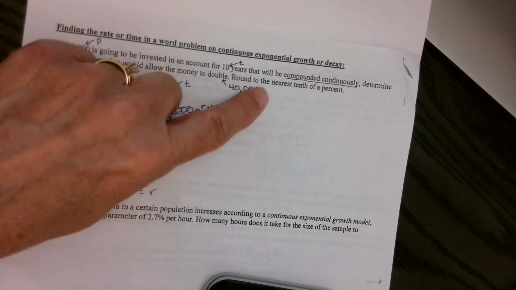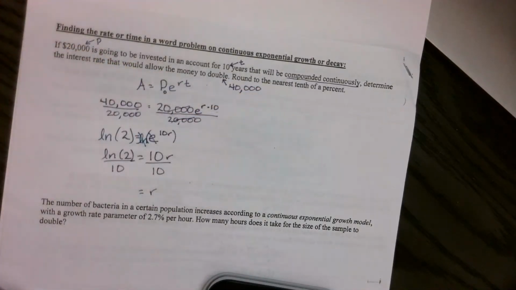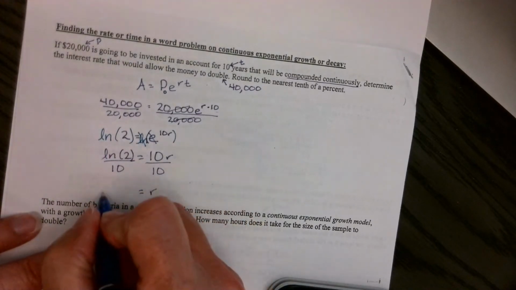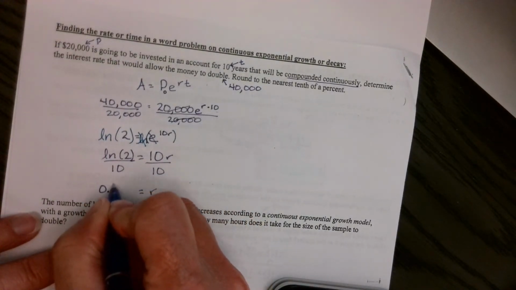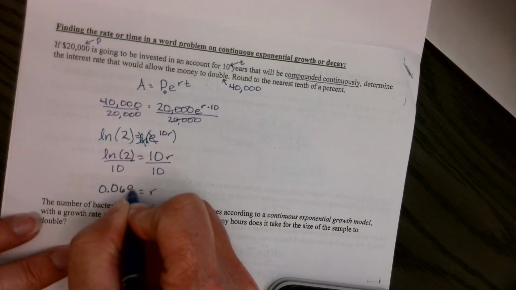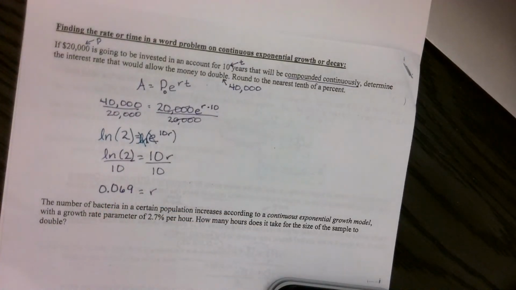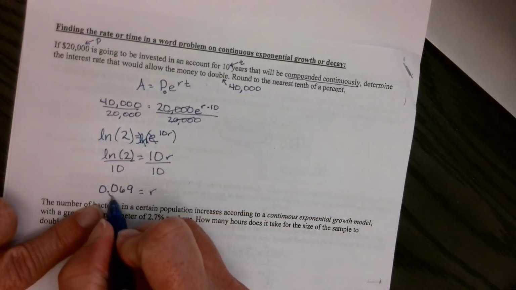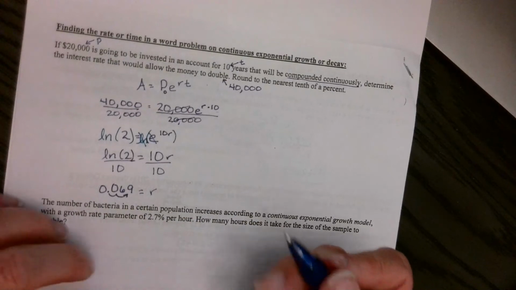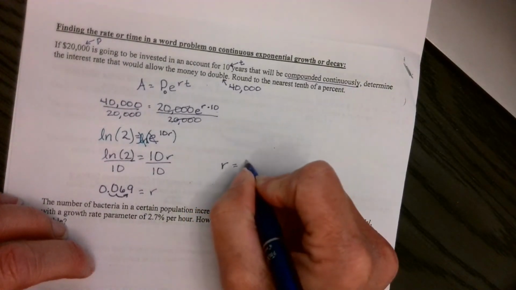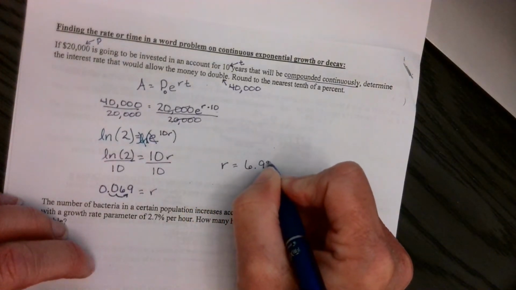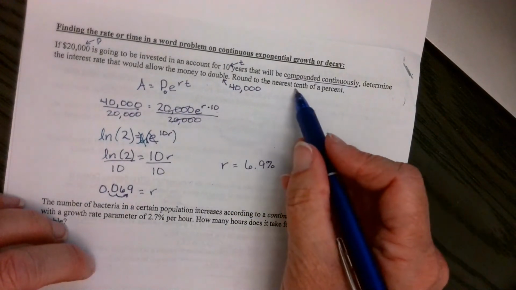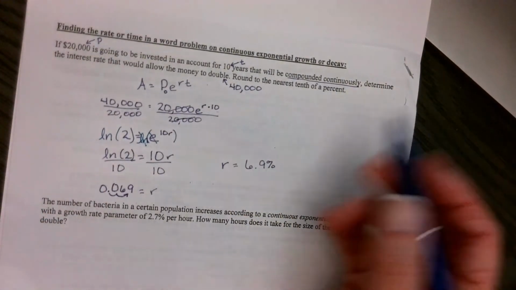And it says round to the nearest tenth, so that's 1 decimal place. Now, when you see this, you're going to have 0.069. But that's the rate as a decimal. We need it to be a percent because a rate is a percent. Interest rate means a percent. Well, to make that a percent, you move it to the right 2 places. You multiply it by 100. So your rate is actually 6.9%. And it said to the nearest tenth of a percent.